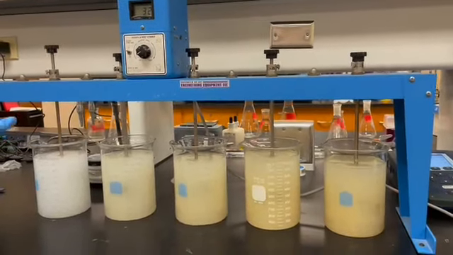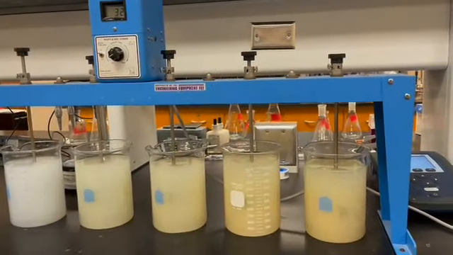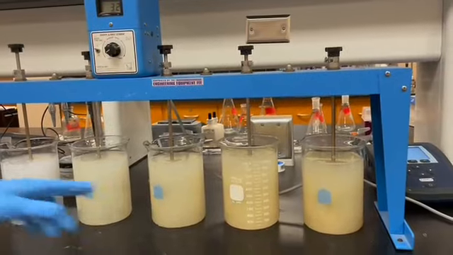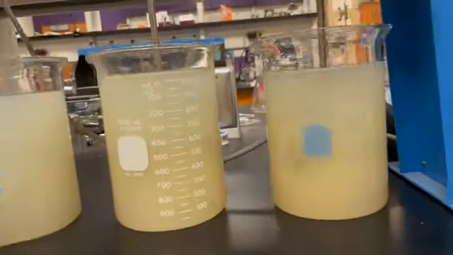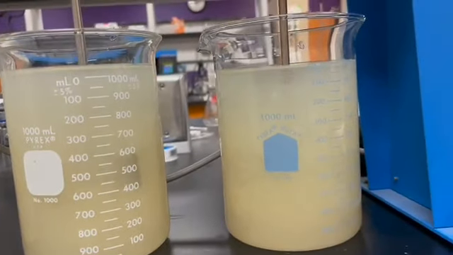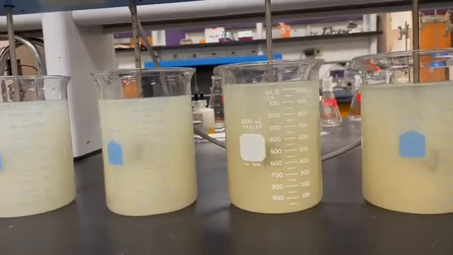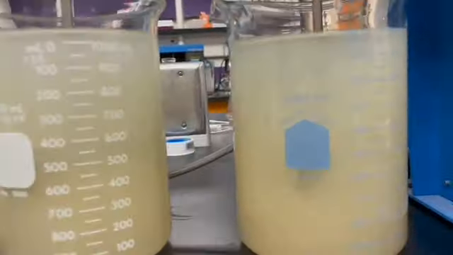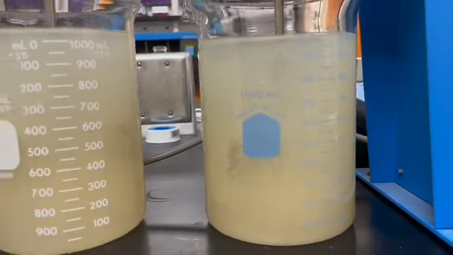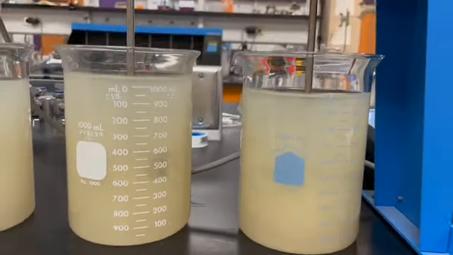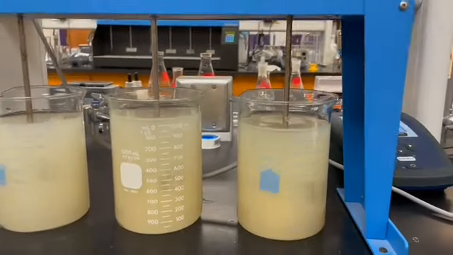So it'll be at this speed for 20 minutes. You can already start to see these flocs forming. It'll be at this speed for 20 minutes, and then we will stop mixing, take out the paddles, and allow everything to settle for 30 minutes.